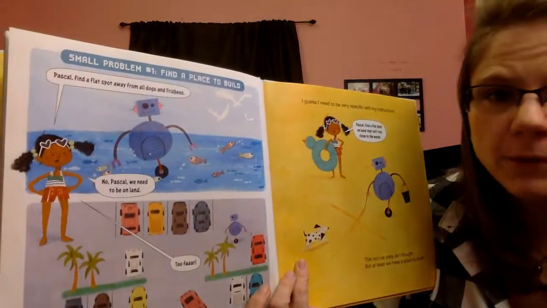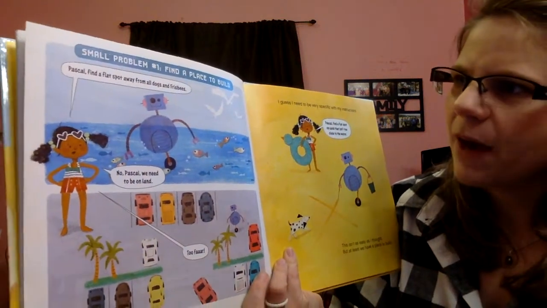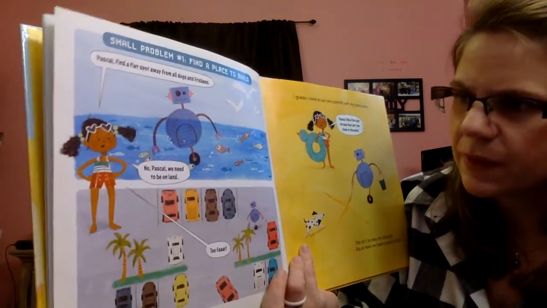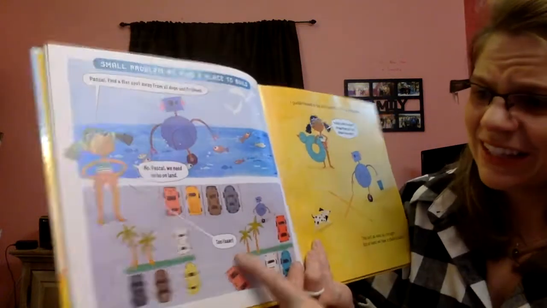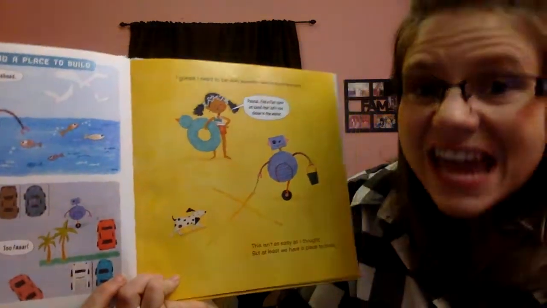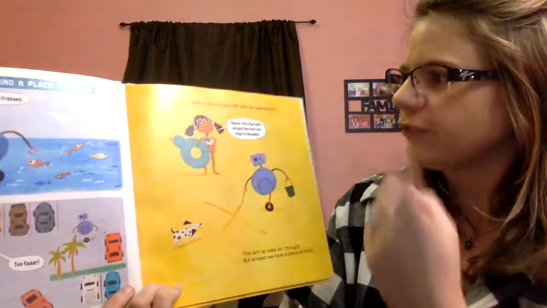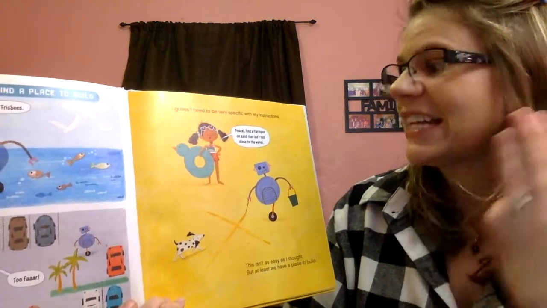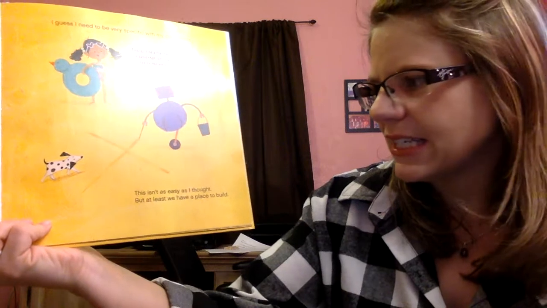Small problem number 1, find a place to build. Pascal, find a flat spot away from all dogs and frisbees. No, Pascal, we need to be on land. Too far! I guess I need to be very specific with my instructions. Pascal, find a flat spot on sand that isn't too close to the water. But this isn't as easy as I thought. But at least we have a place to build.